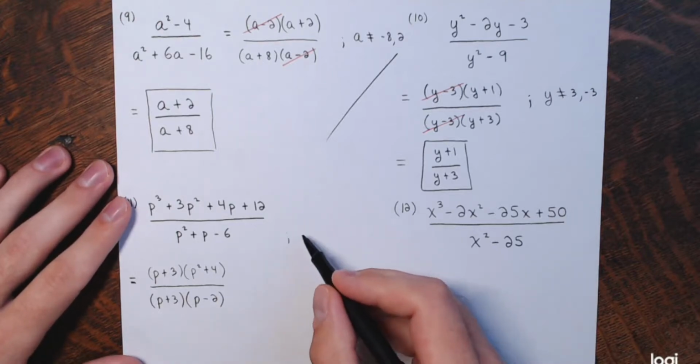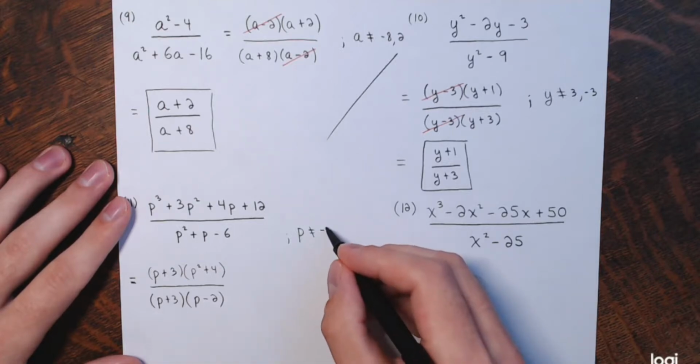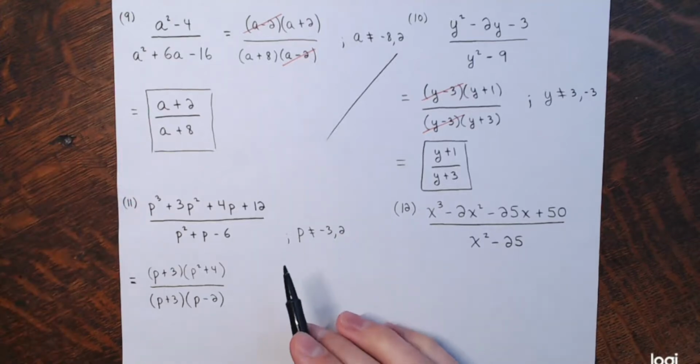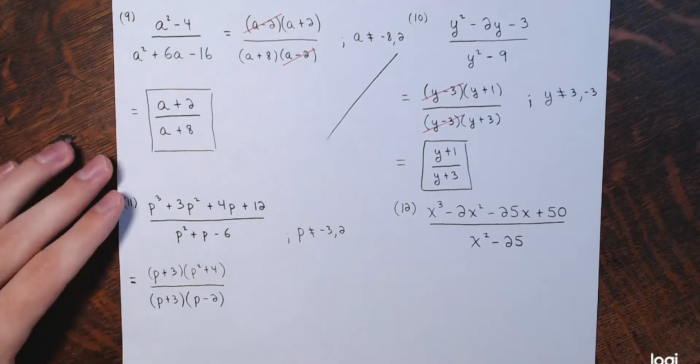And then once again, off to the side, I'll write down the values that the variables can't be, the values that make my denominator 0, and those would be -3 and +2. So I can replace p with any number I wish, as long as it's not -3 or positive 2.